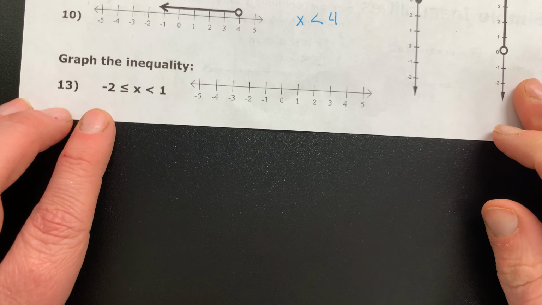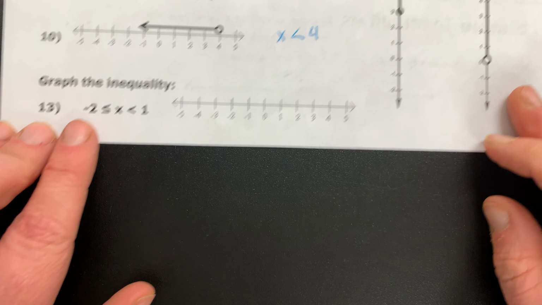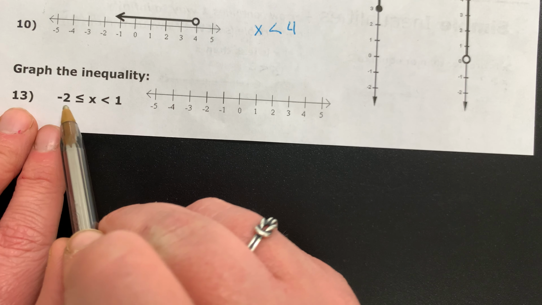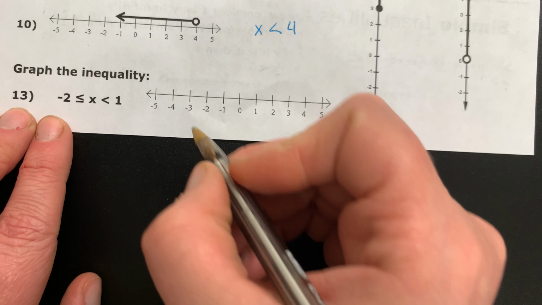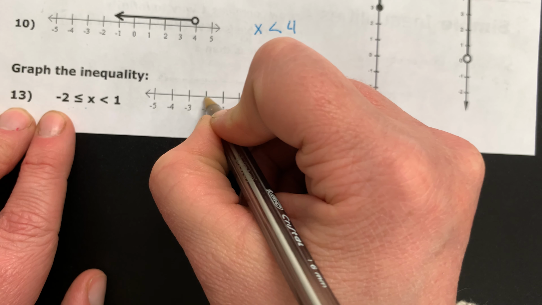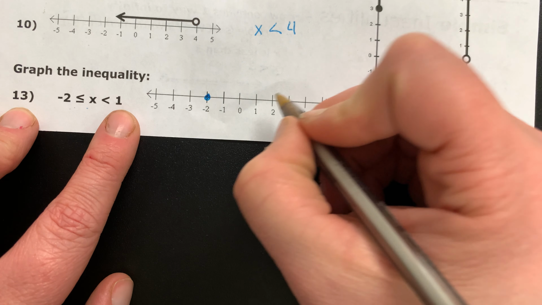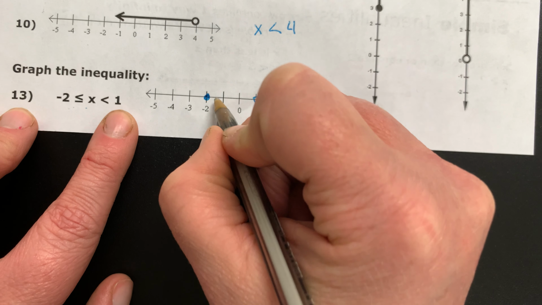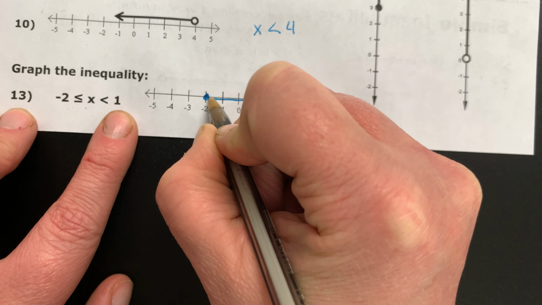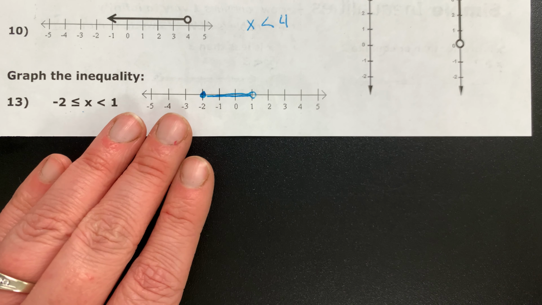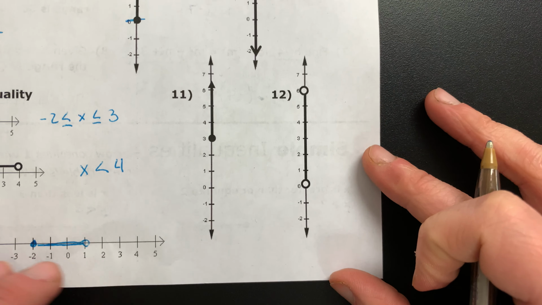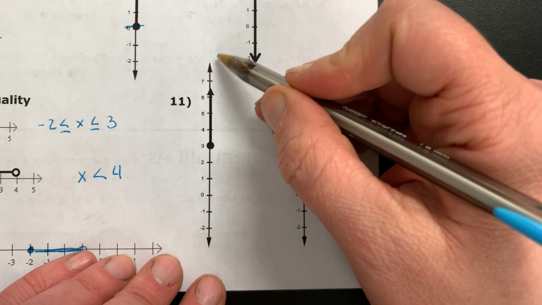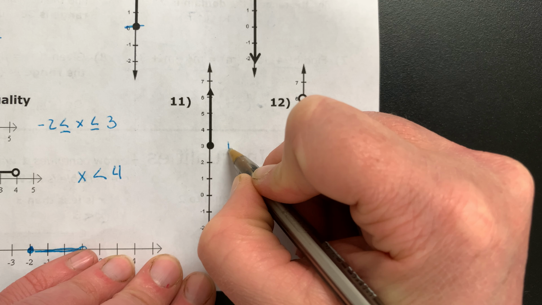Okay, if I was going to graph this inequality, my important numbers are -2, and it's a closed circle, and +1, and it's an open circle, and I would just draw the line that shows everything in between those. Okay, number 11 and 12. This is vertical, so we're going to say it's y.